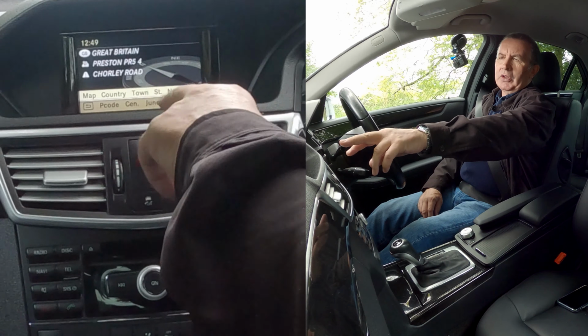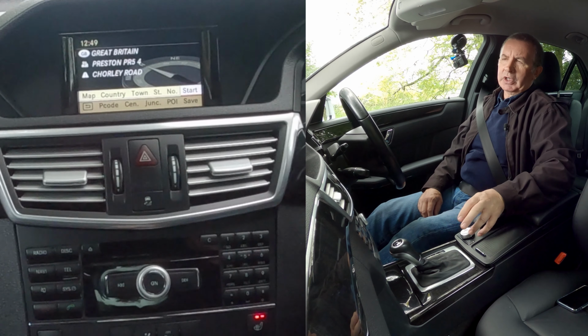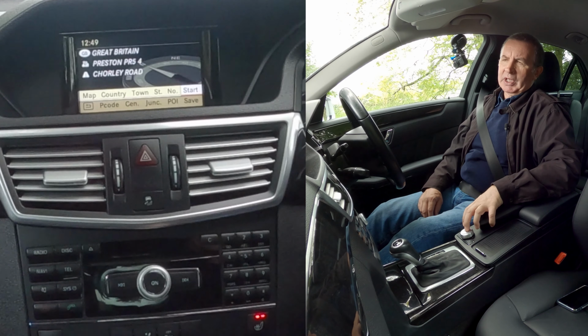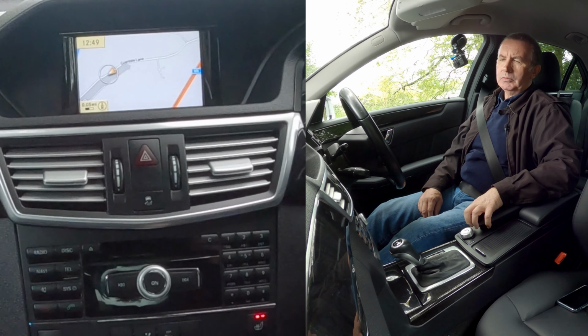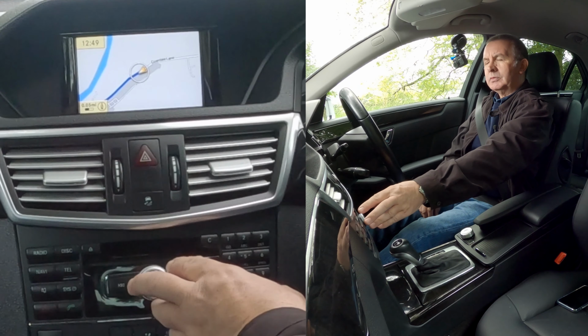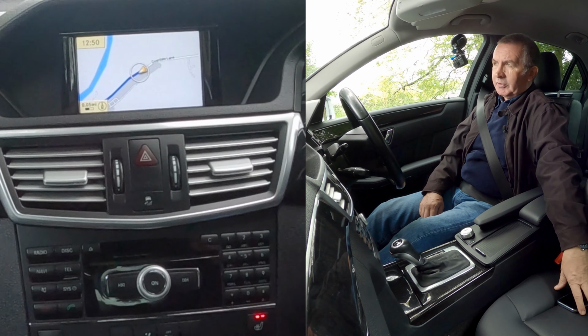Now you've got start there, map, country, town, street or number. If I wanted to take it further, I could put a number in, but I'm okay with that, so we just click start. Your route is being calculated. Please follow the road. That's it, that's how you set the sat-nav.